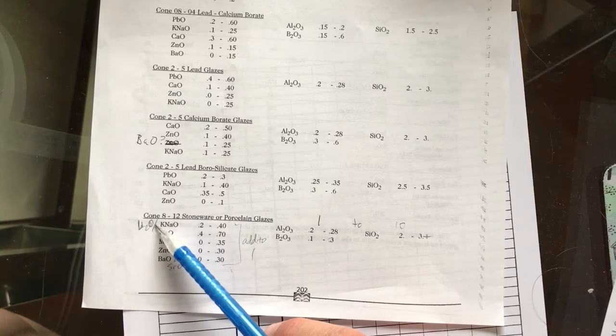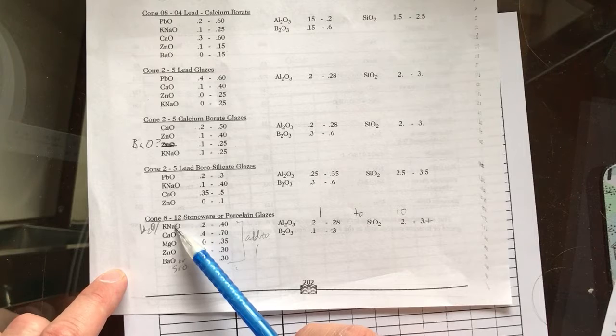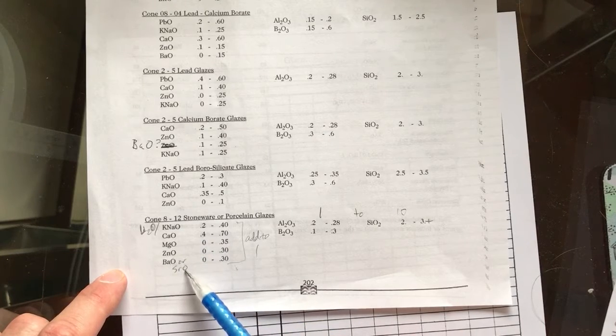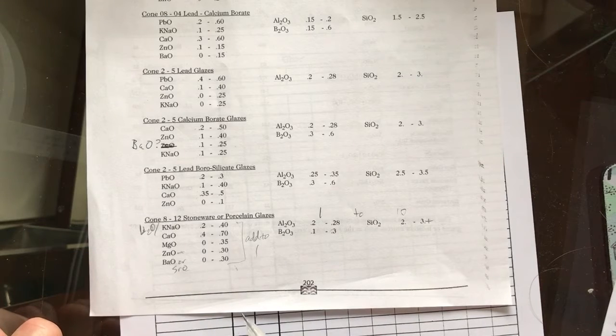You can see I added Li2O to the KNaO, and then barium or strontium. I don't much use zinc in high fire glazes. Some people do. Especially in reduction glazes, it's probably not the best of ideas, just because when it reduces, that will fume off and really not do much of anything.